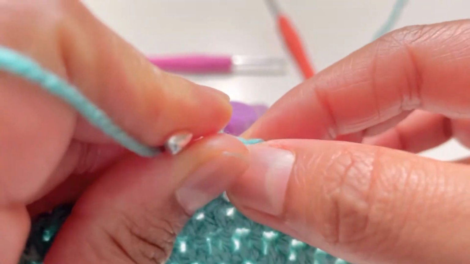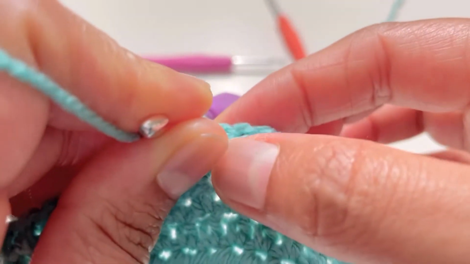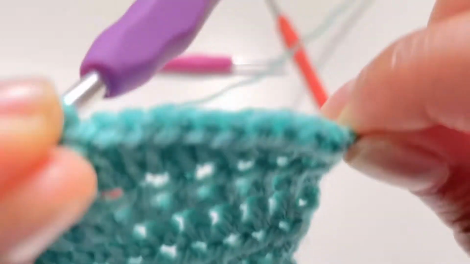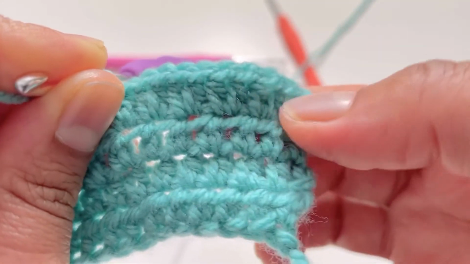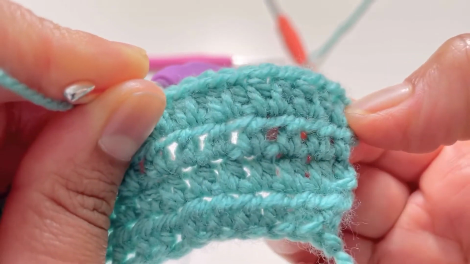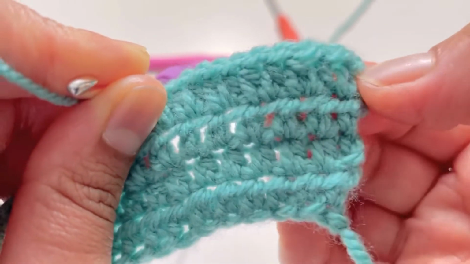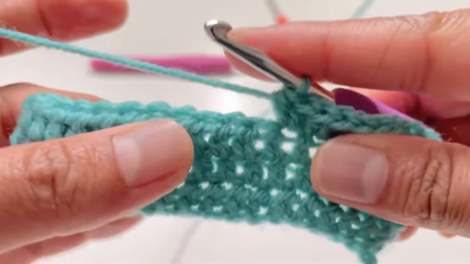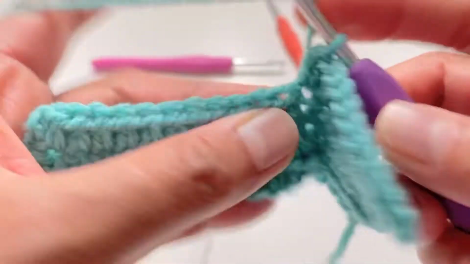Now my project is going into a circular shape, because in each stitch from the previous row I put 2 stitches. So of course the work will expand.